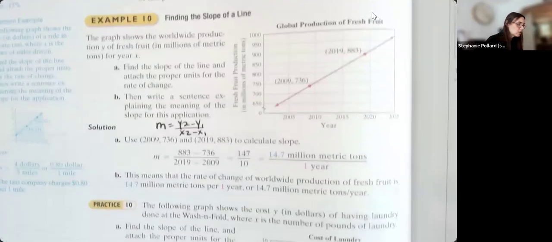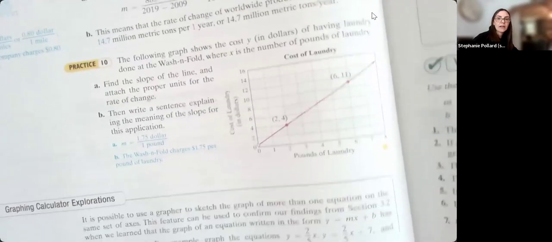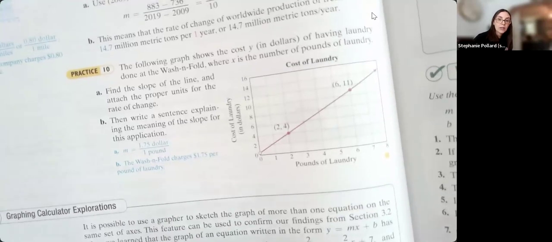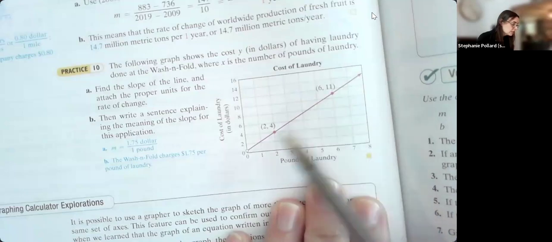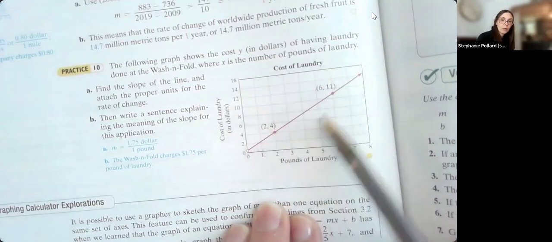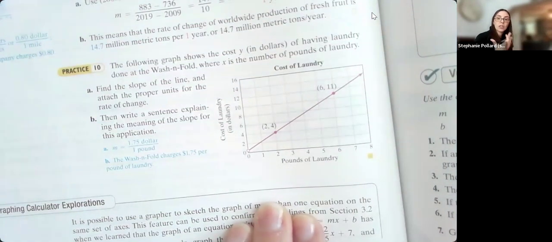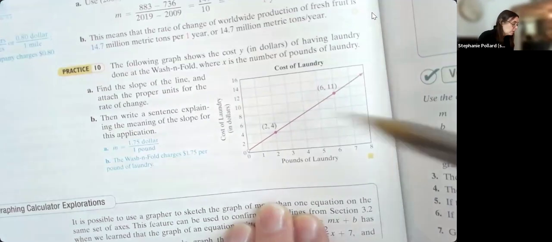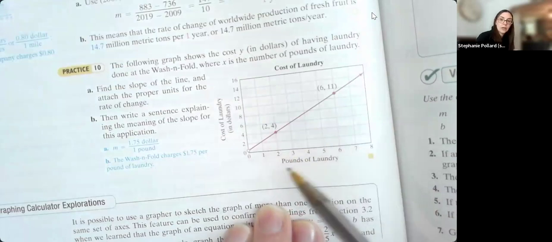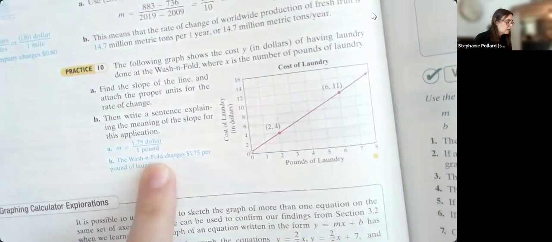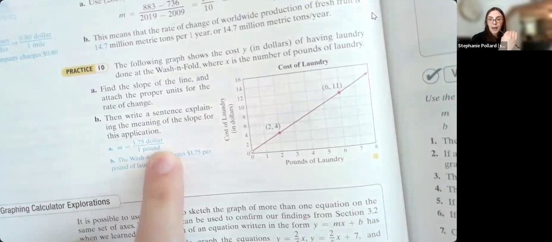And again, underneath that too, you can see another example here. Very, very similar, looking at the cost of laundry. 2 points are given, so we can find that slope, again, just by using our formula and then watching the units. So here I want to point out the Y units are dollars and the X units are pounds of laundry. So when you get your final answer, you're comparing dollars per pounds of laundry. So again, it's really important just to watch those units and have them set up in the correct spots.